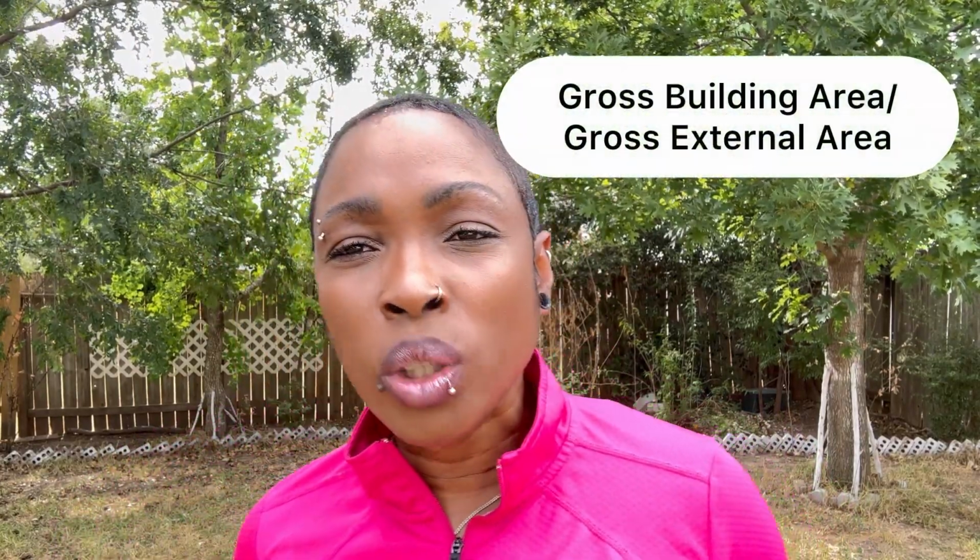What types of measurements are there and how do they relate to the type of property? Now, let's start with residential. For the residential properties, we normally take the gross building area. How do we define that?